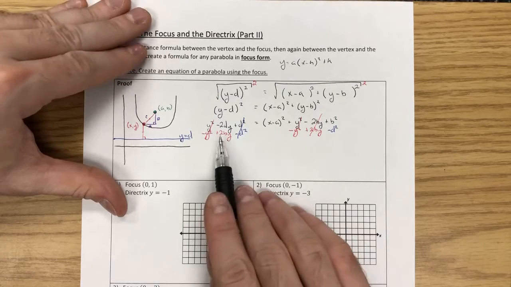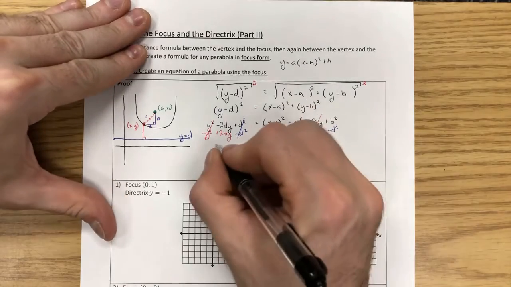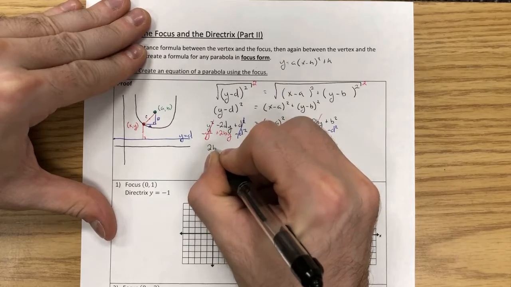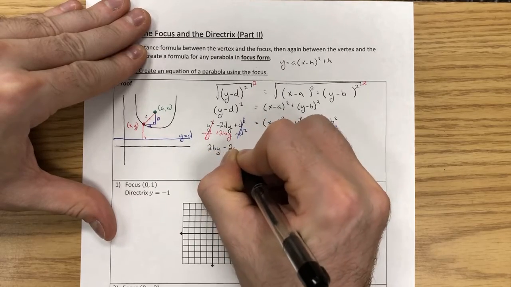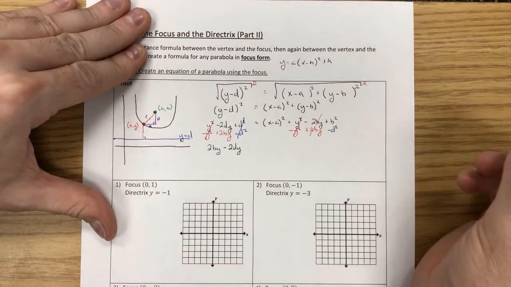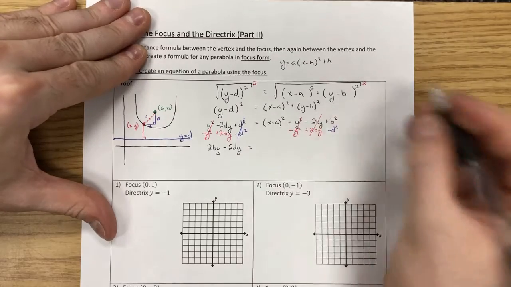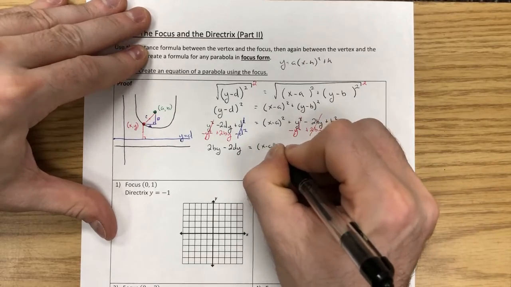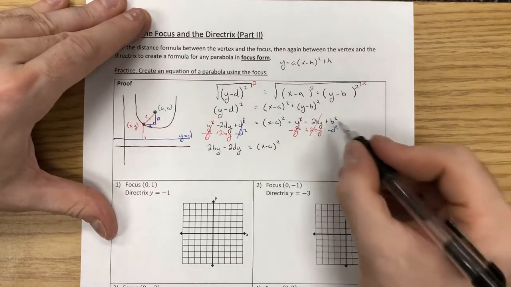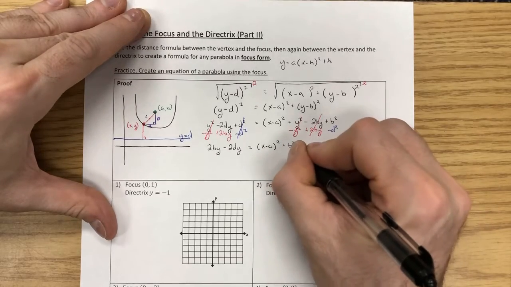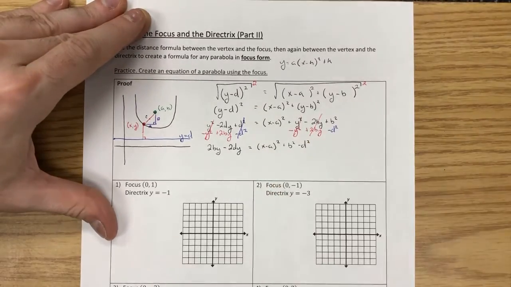So now let's see what I have left. On this side I have 2by minus 2dy, so far so good, equals, I have an x minus a squared, and then I have a b squared minus d squared.